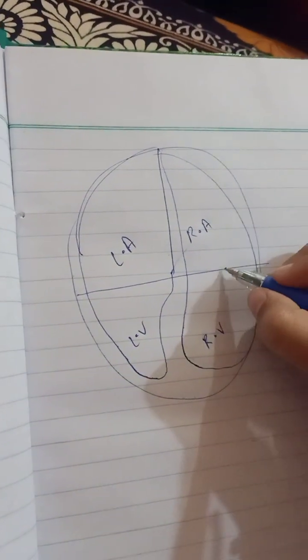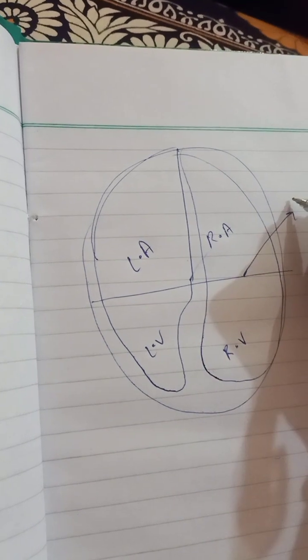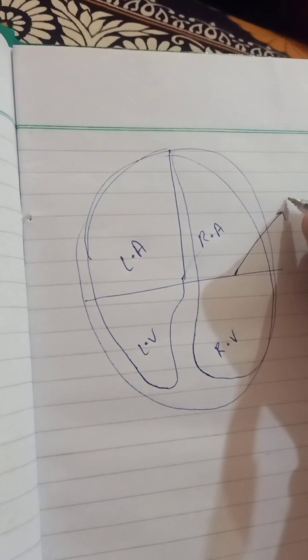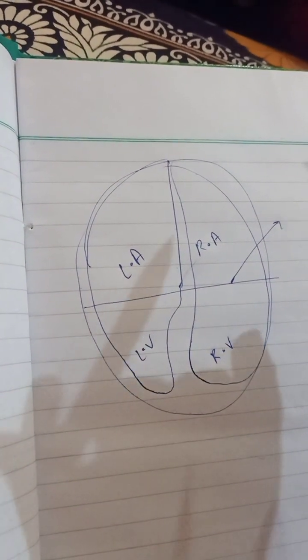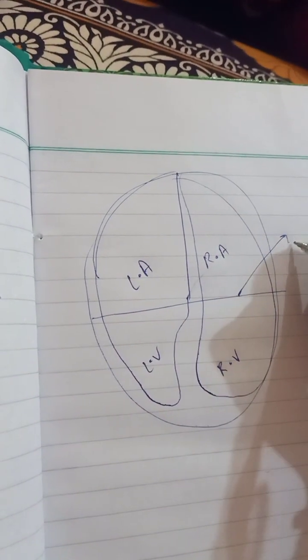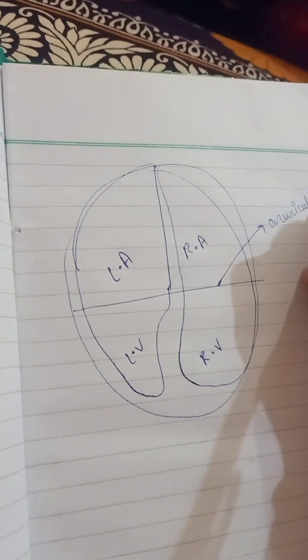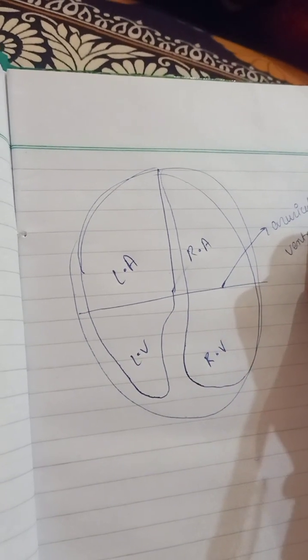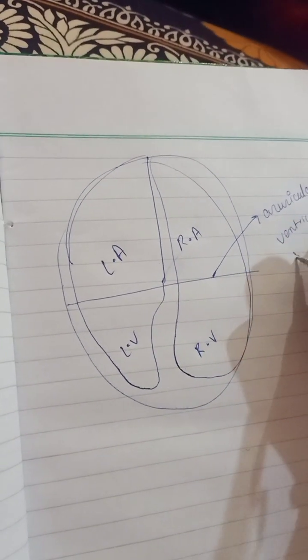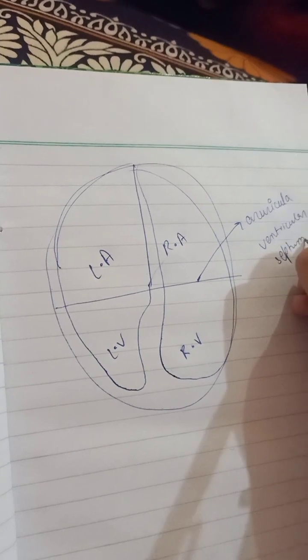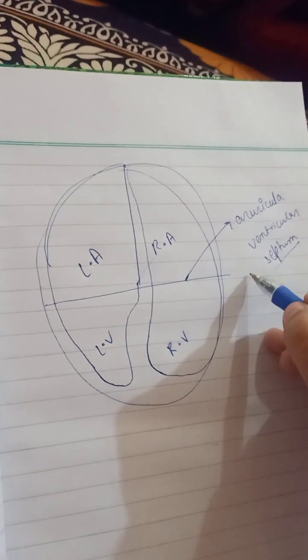Where the ventricle and atrium divide, we have the atrioventricular septum, through which the septum means a division like this.